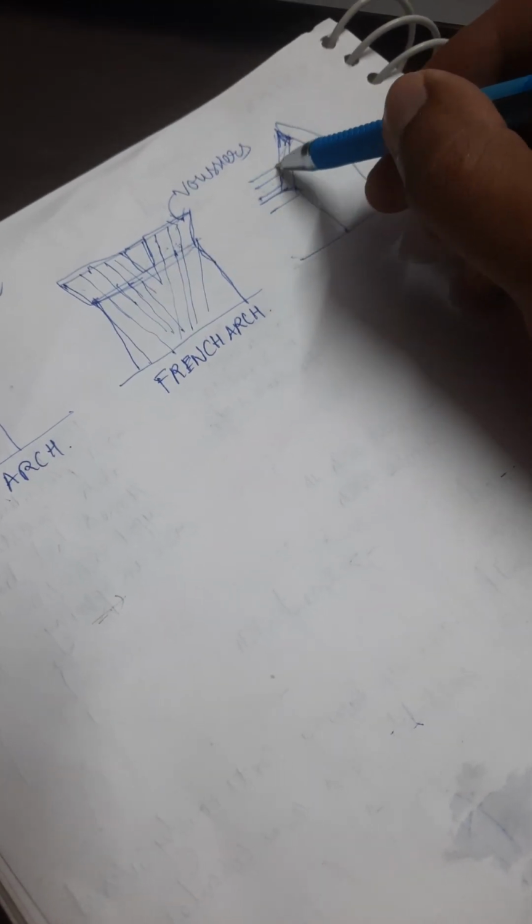This will rest on the impost. Here one more stone will be there. One side stone is supporting the other side stone. This is a very primitive type. The arch is formed by the support of only two stones. This type of arch is called triangle arch.